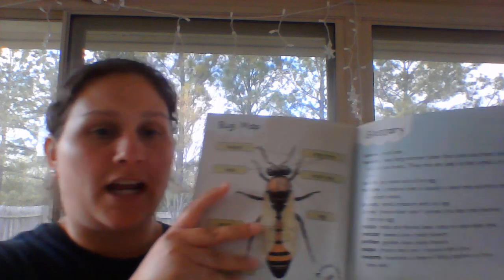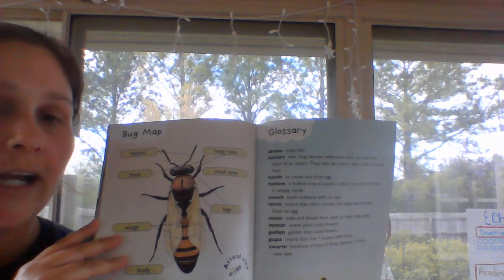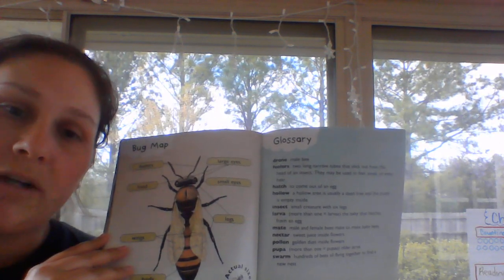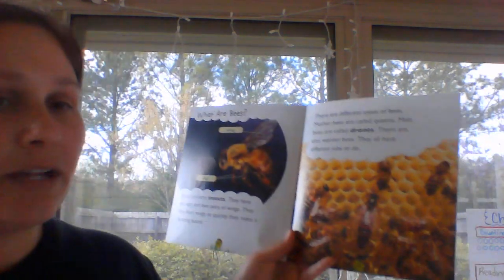Because nonfiction is harder because it has vocabulary. That's a vocabulary word. Maybe you don't know what insect means. And so because it's bolded, you can always look it up in the back of the book in the glossary. It's like a miniature dictionary. So it tells you what words mean. Okay, so I'm going to keep reading.